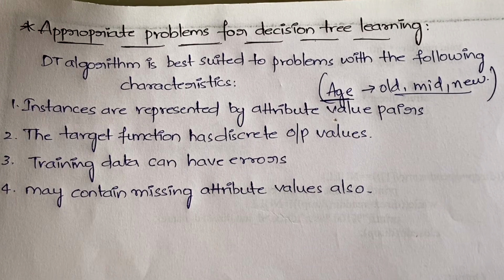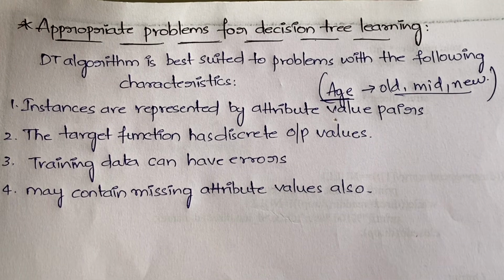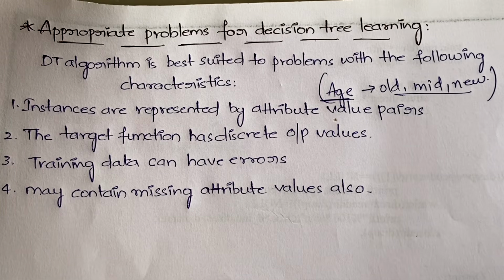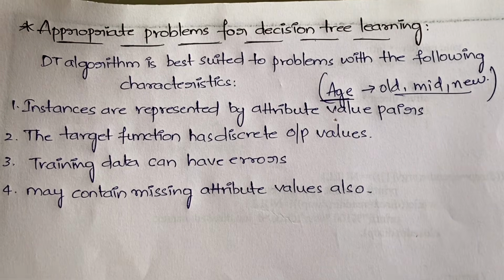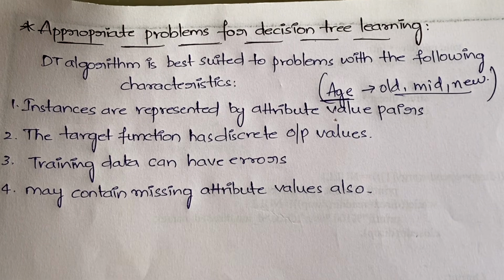And the fourth is that training data can have errors. Even though the training data has errors, in that case also you can use this decision tree algorithm. It supports errors, and may contain missing attribute values also. Even though the training data has some missing values, in that case also you can apply this decision tree. For example, in our previous example, when we were constructing the decision tree, we did not consider the type, right? We were not very worried about the type attribute.